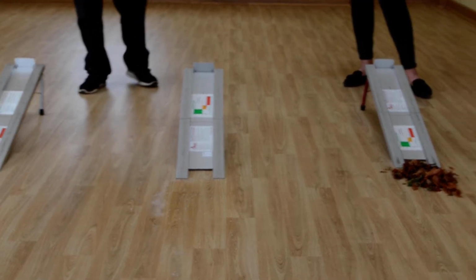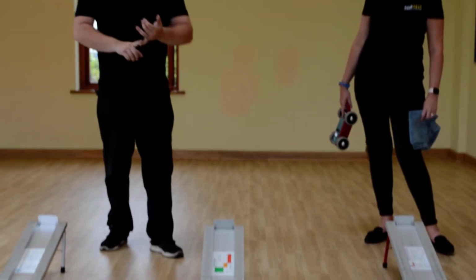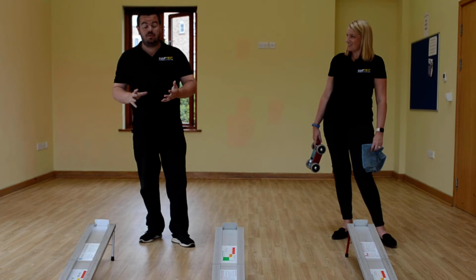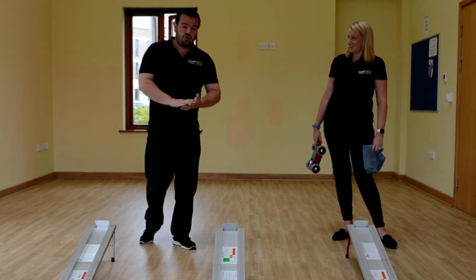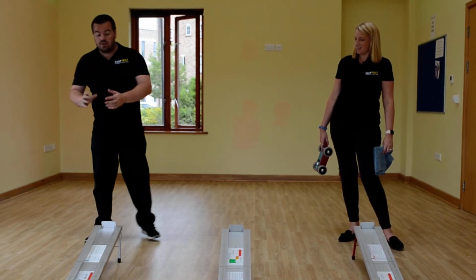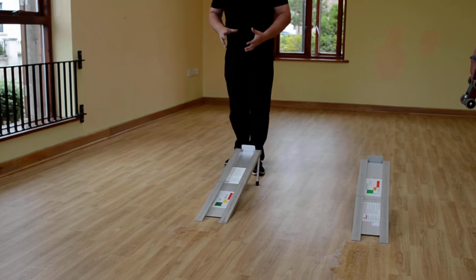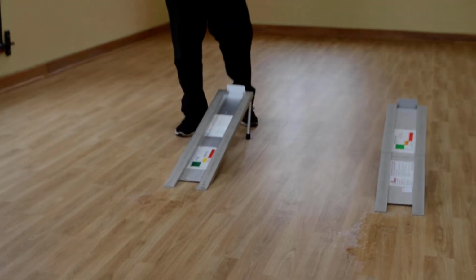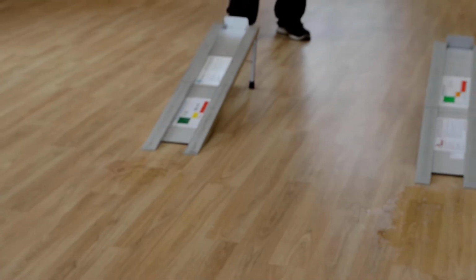Now this is typical of what we would find at the entrance of an office block, a loading bay, or the entrance of a shopping centre. Then we've got our grit and sandy contamination on the floor surface, again where water has been introduced, and we'll see how they perform.